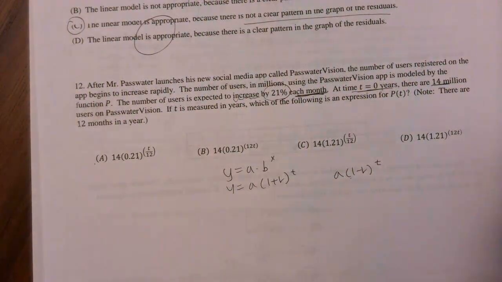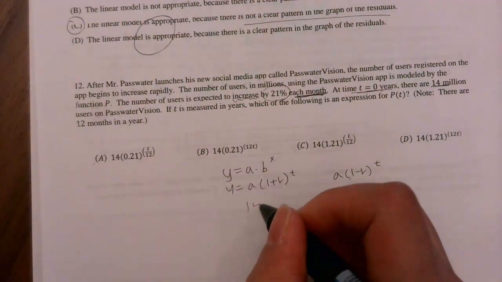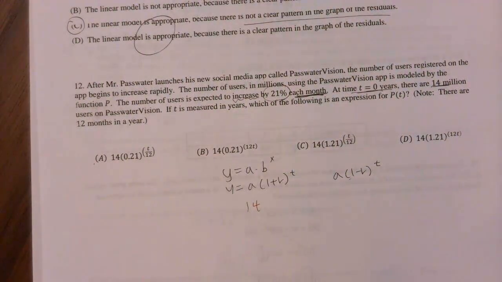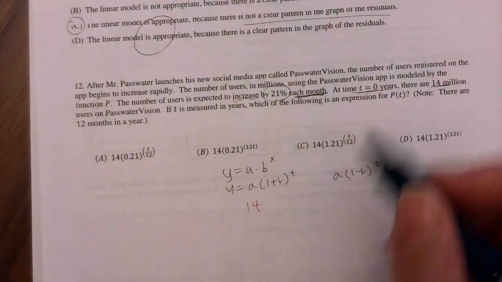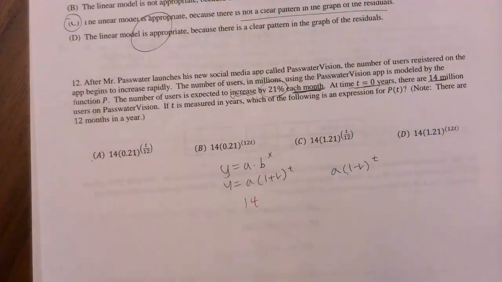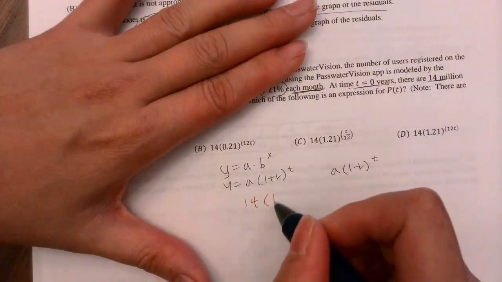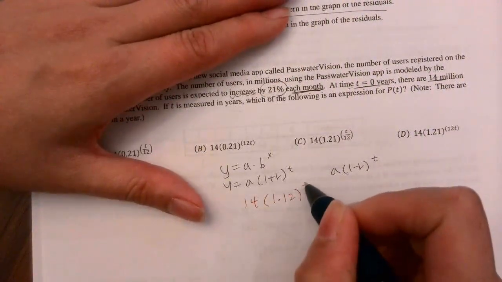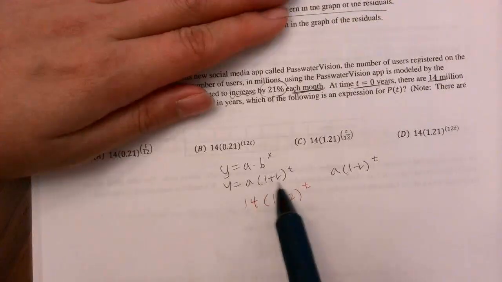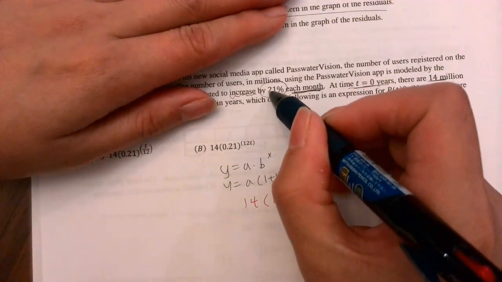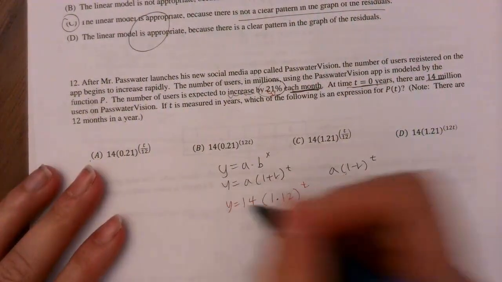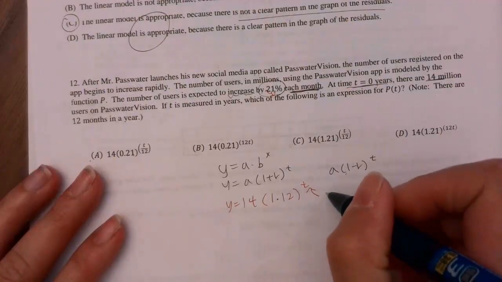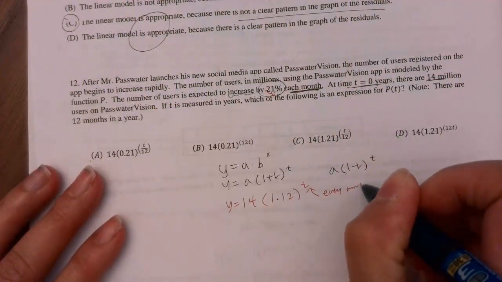No matter what you're using, your initial value is always going to be 14. So I'm going to use 14 for a. The fact that it's increasing by 21% means you're going to have 121% next month, right? So you're going to multiply by 1.21 to the t power. I was using this one: 1 plus, you move 2 decimals to the left, 0.21, to the t power. So this is what I got when t is every month.